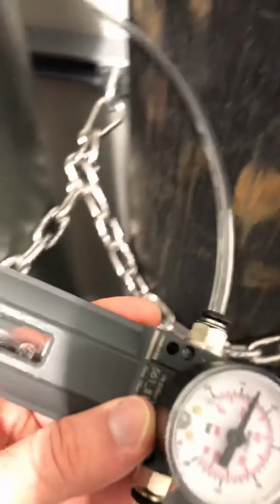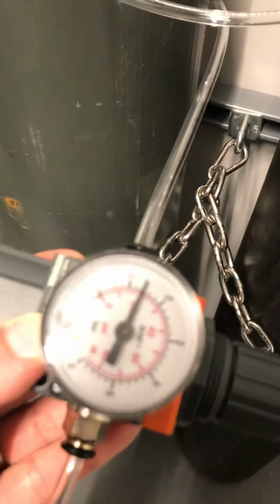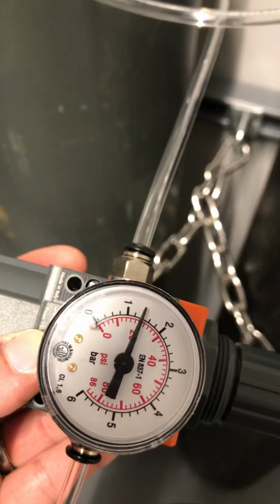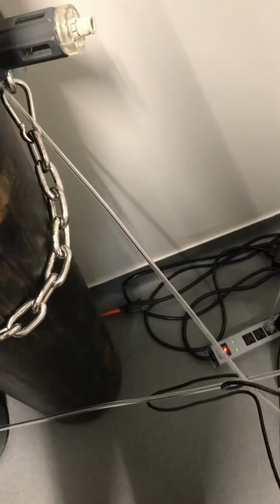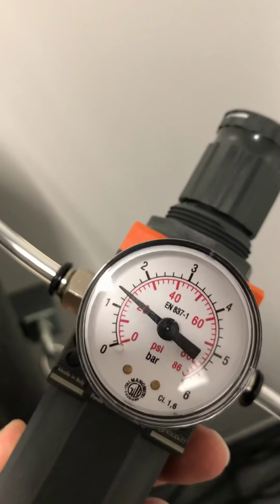So here you can see that this regulator here, which comes from the CO2 cylinder, is set to exactly 1.4 bars. And this regulator here, which comes from the nitrogen cylinder, is also reading exactly 1.4 bars.